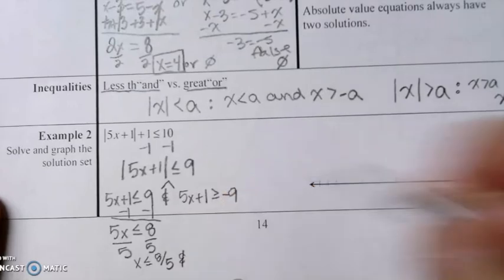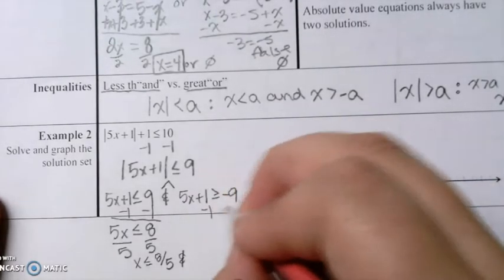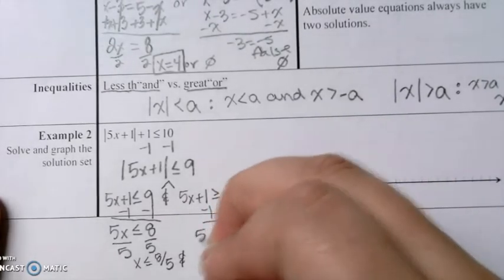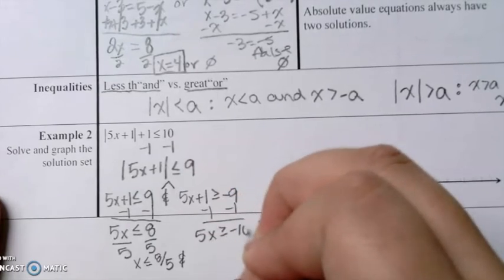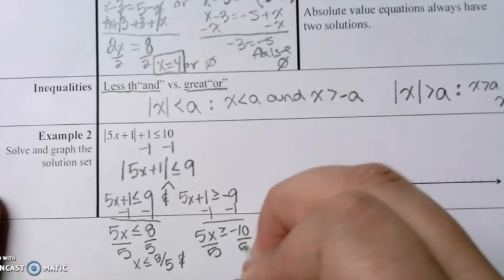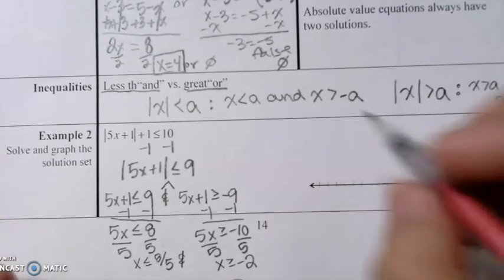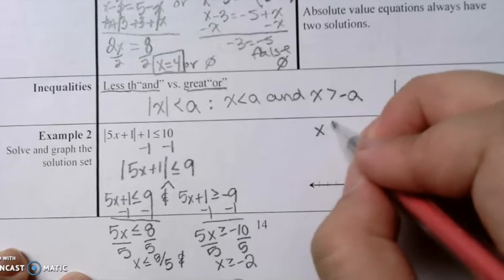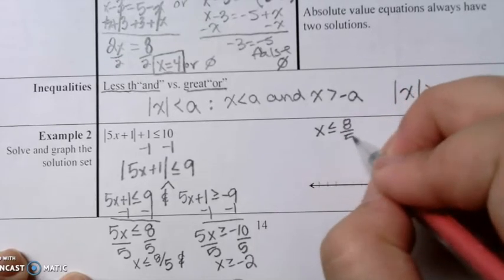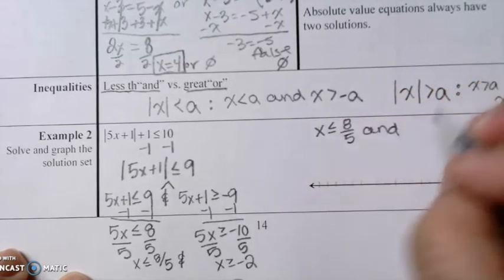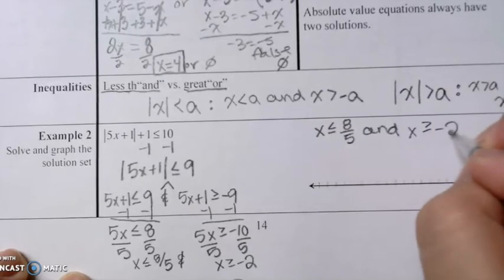Remember, this is an and statement. Minus 1, minus 1. 5x is greater than or equal to negative 10. Divide by 5. X is greater than or equal to negative 2. So I'm going to rewrite that up here. X is less than or equal to 8/5 and x is greater than or equal to negative 2.